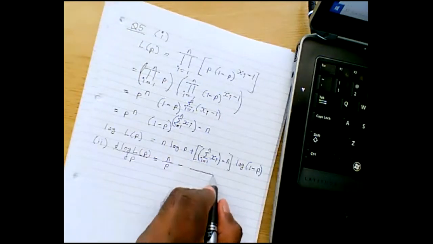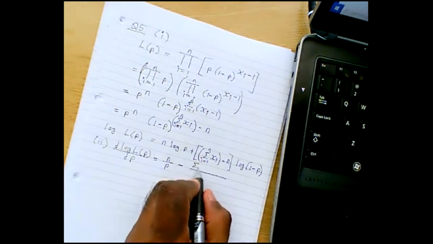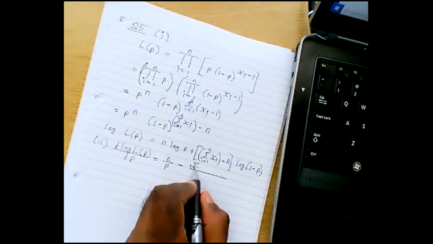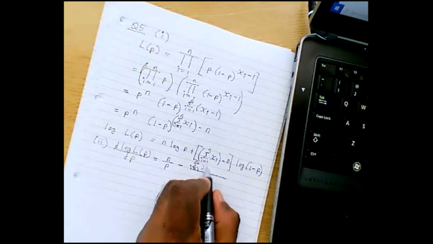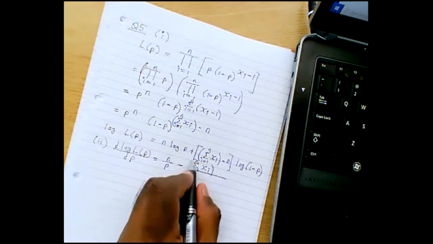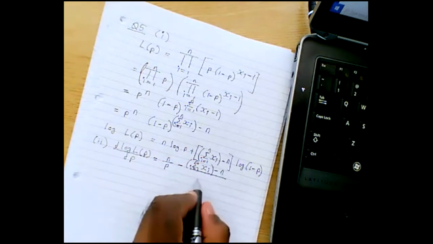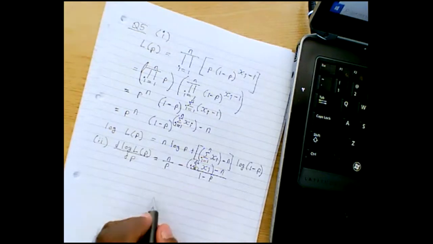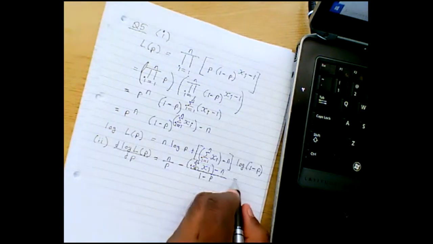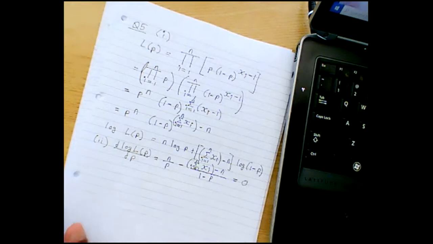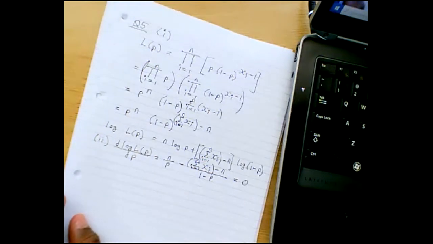That will give you this, right? And you set this to 0, and I'm going to solve for p, right?